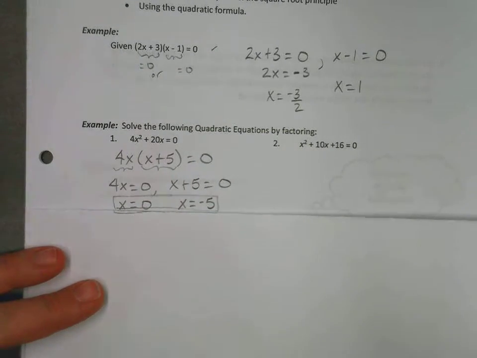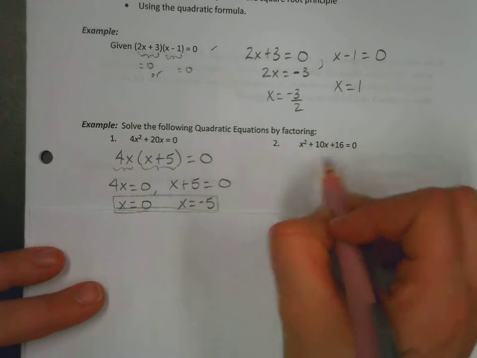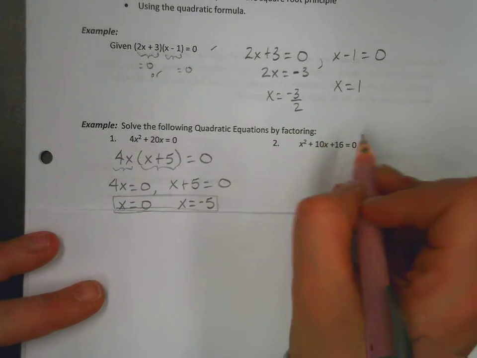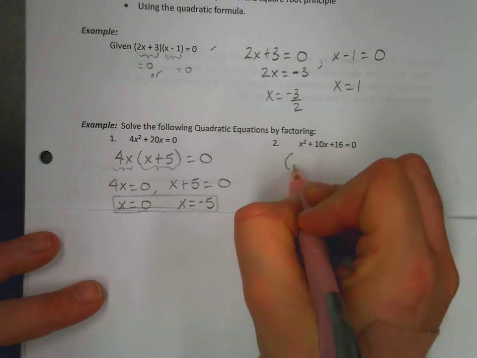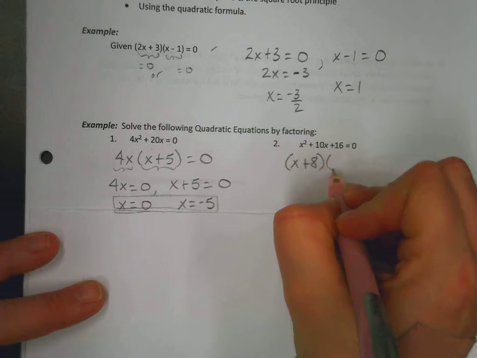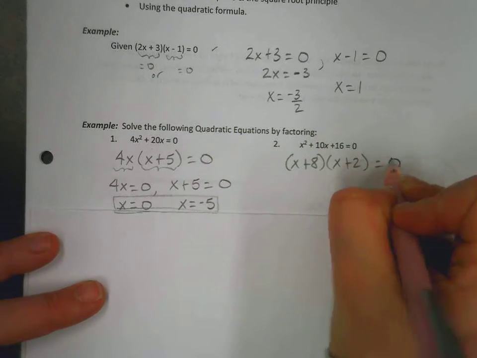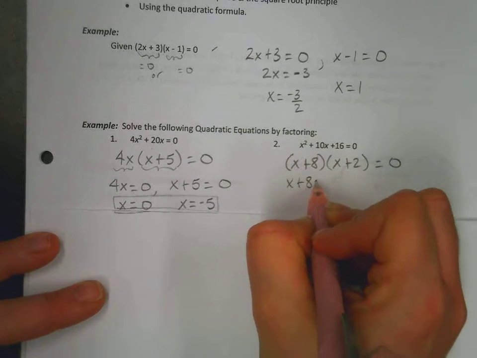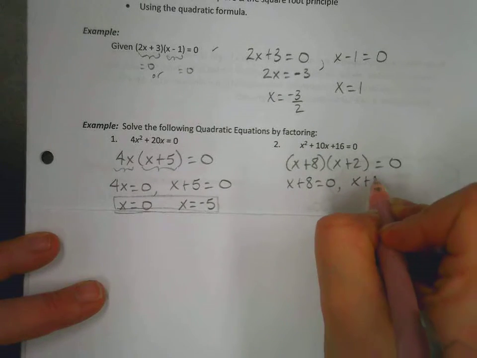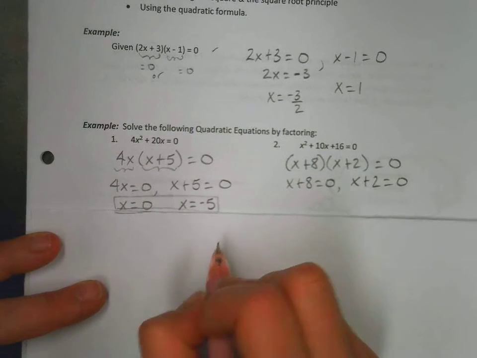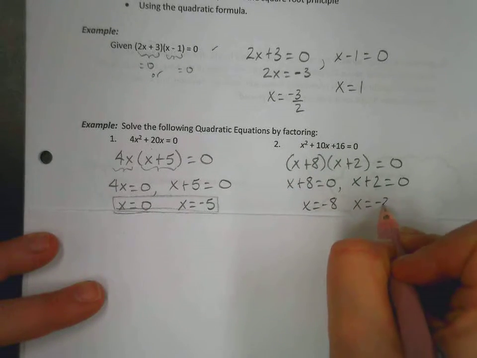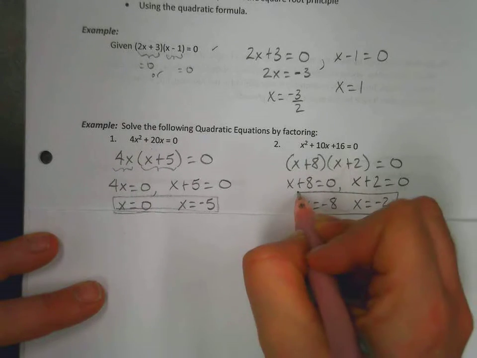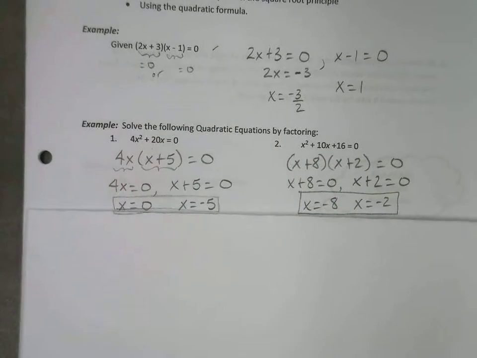Okay, moving on to number 2. This is a trinomial with an a value of 1, so I just have to consider the factors of 16 that add together to give me a 10, and that would be x plus 8 times x plus 2 equals 0. I'm going to make both factors equal to 0, and then solve for x. So my x value here would be -8. My x value here would be -2. So my solutions would be -2 and -8. It's that simple.